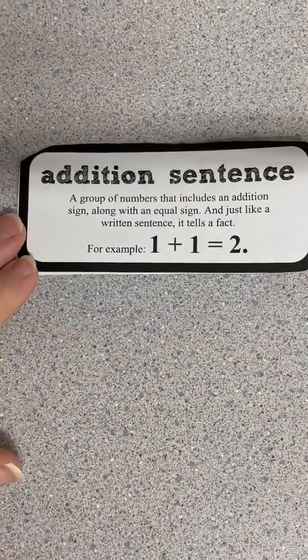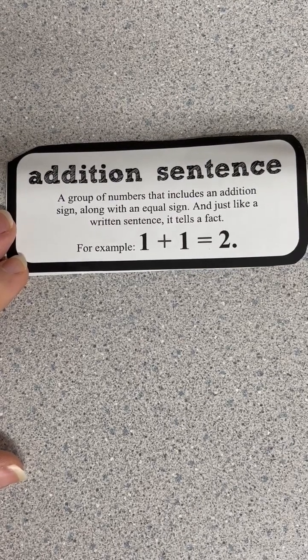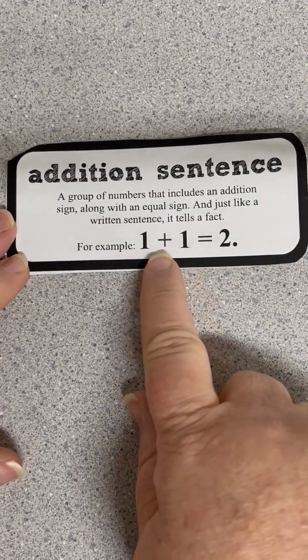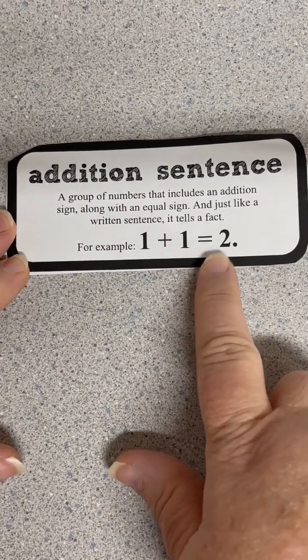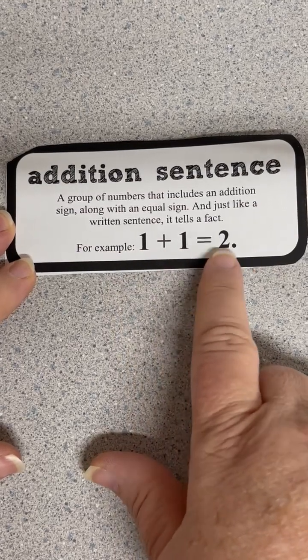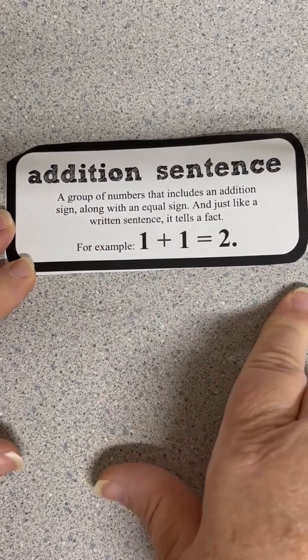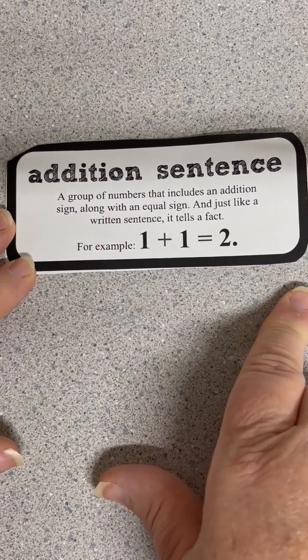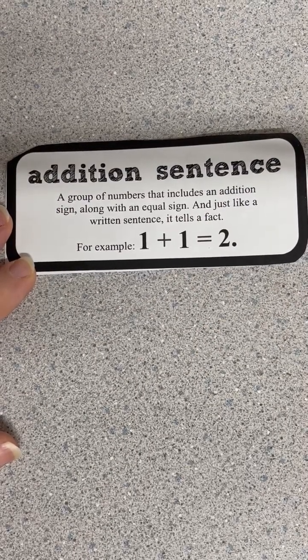Today, we're going to talk about the vocabulary again. And we're going to look first at the addition sentence, which is a group of numbers that includes an addition sign and an equal sign, just like a written sentence. So 1 plus 1 equals 2. It's a complete thought. 1 and 1 is 2. And that's the addition sentence.